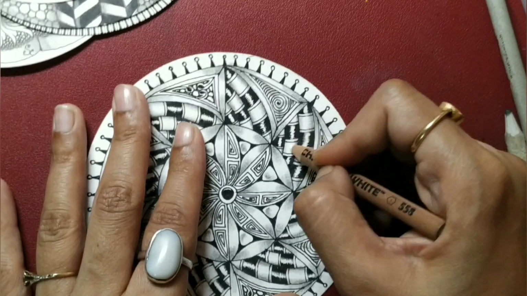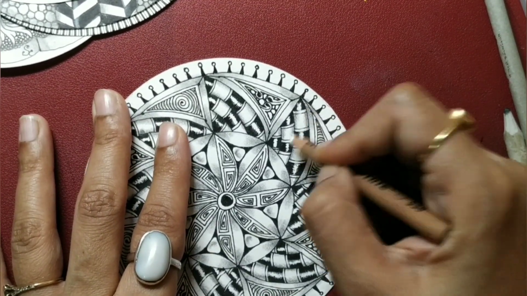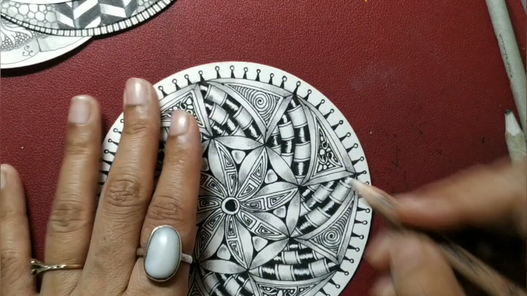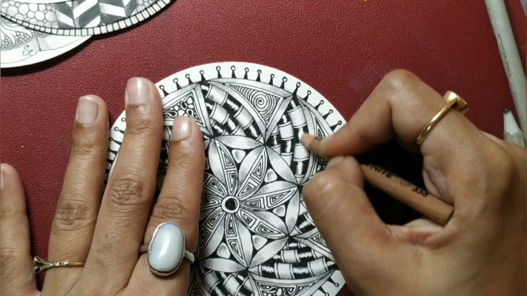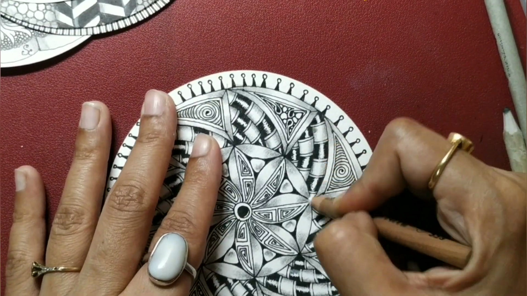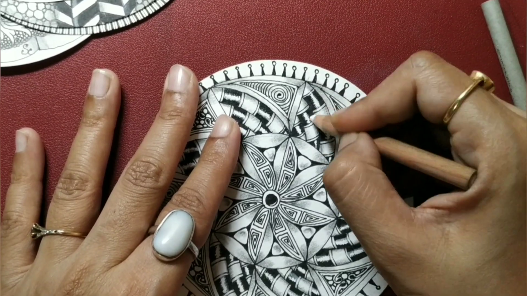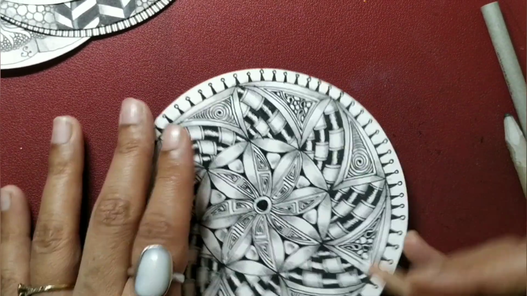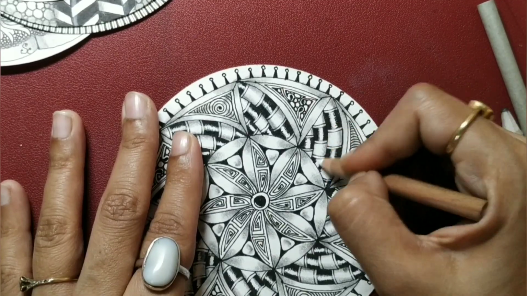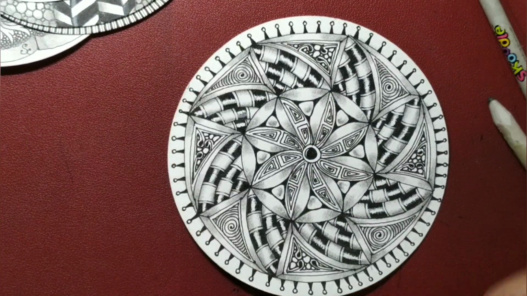We have left highlights, so if you want, you can re-emphasize it with your chalk. But again, it's an optional step. You may not do it. So I think we are done.